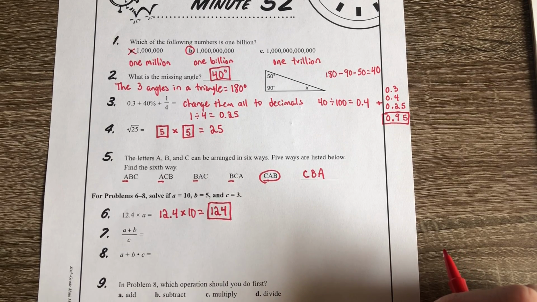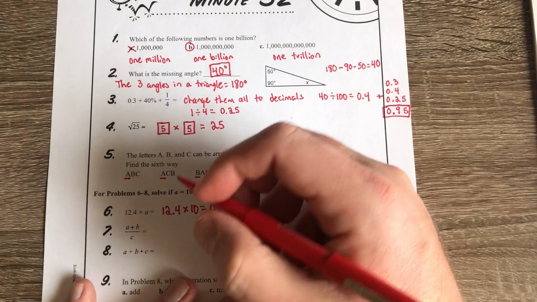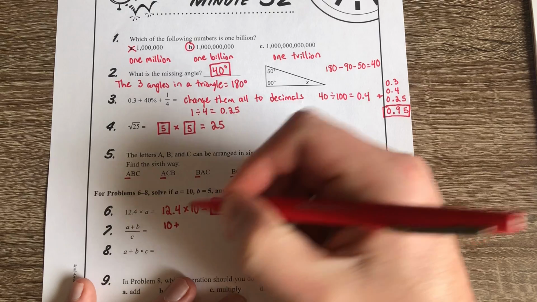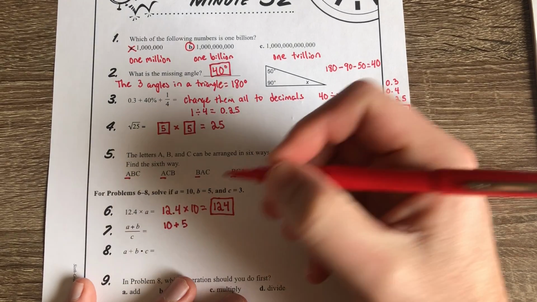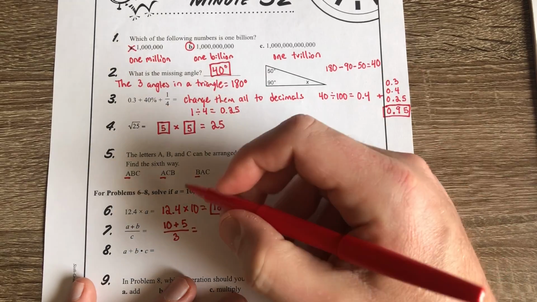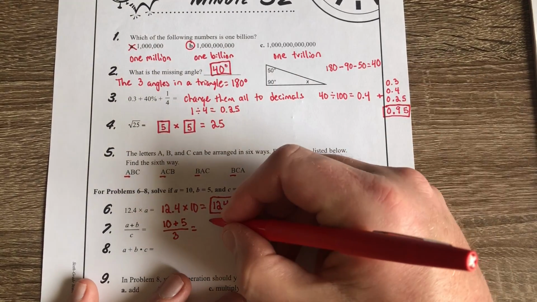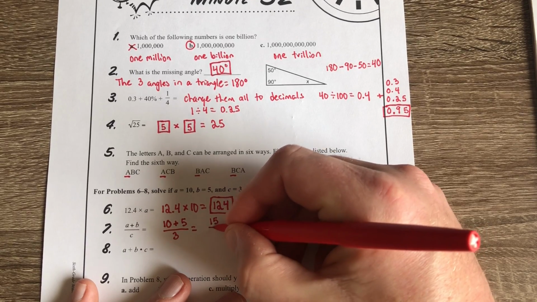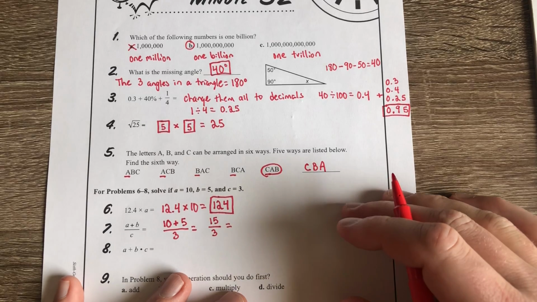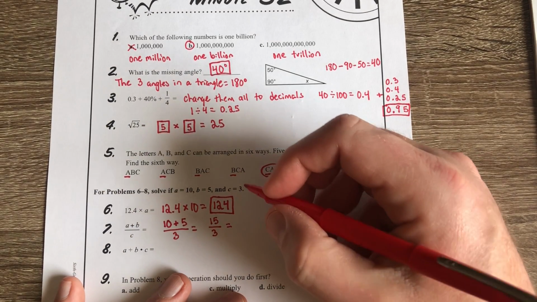Number 7, I have A plus B divided by C. So again, I'm just going to plug in the numbers. A is 10, B is 5, and C is 3. So I'm going to start by adding the top numbers. 10 plus 5 is 15. And then I'm just going to divide. 15 divided by 3 is going to be 5.